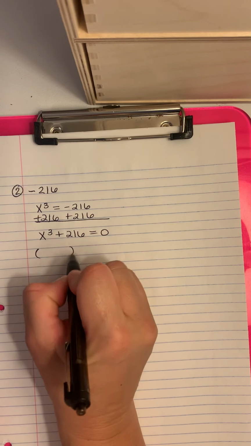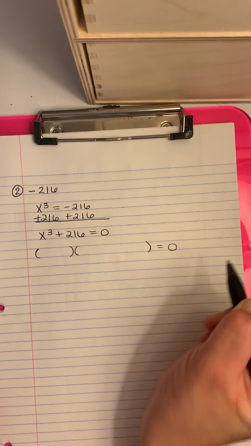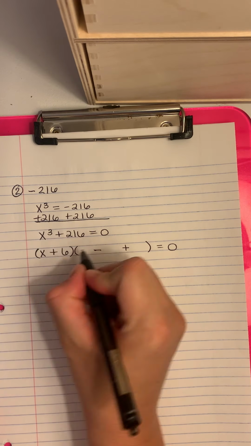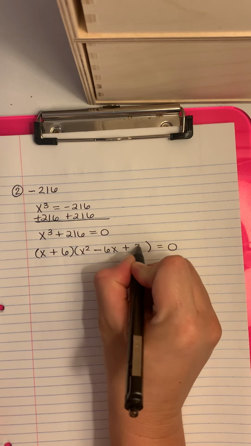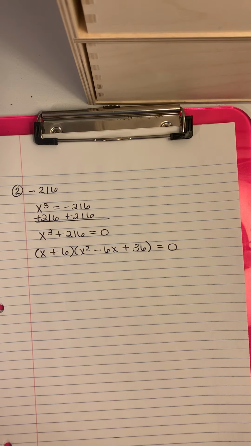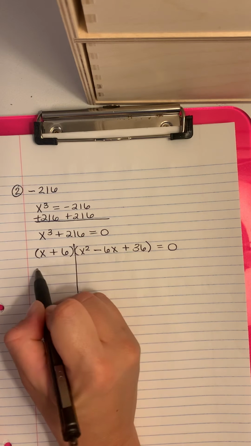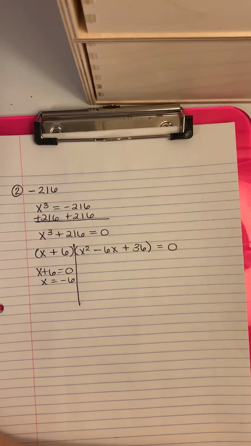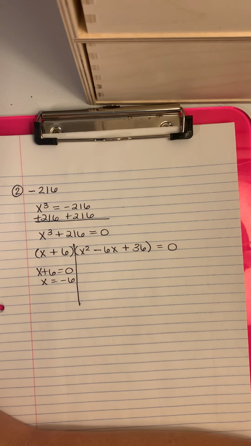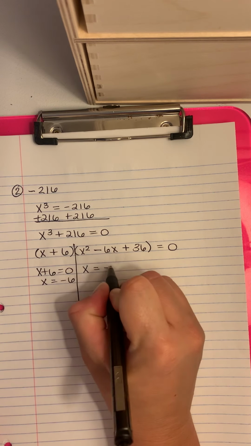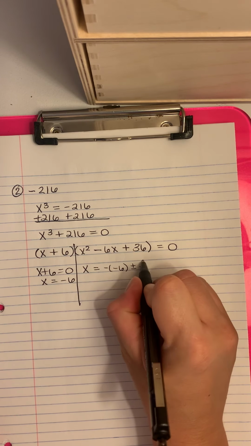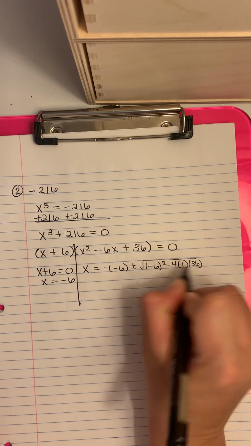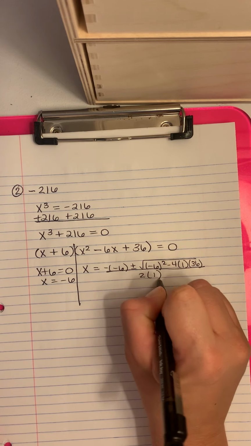All right, then I'll have a little parenthesis and a big parenthesis. And I'm just following the formula is all I'm doing. Pretty easy, pretty straightforward. This one right here is easy for me to solve. This one is going to require the quadratic formula. X equals negative b plus or minus the square root of b squared minus 4ac all over 2a.